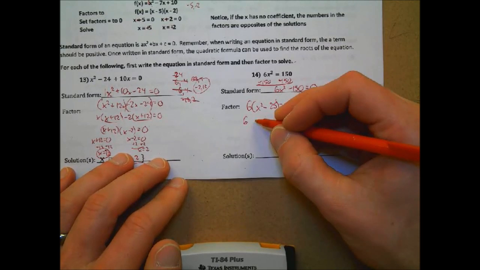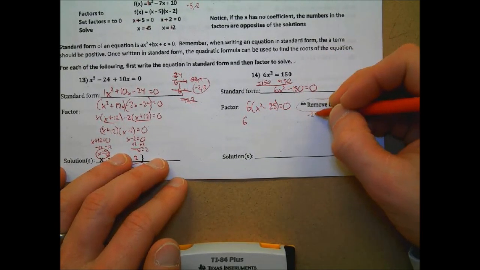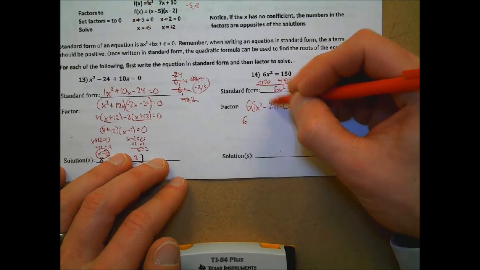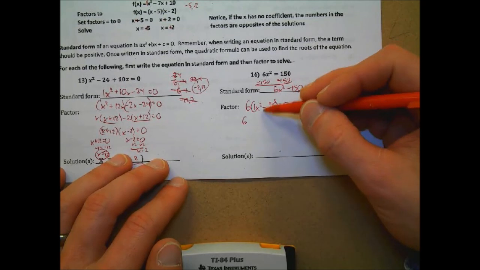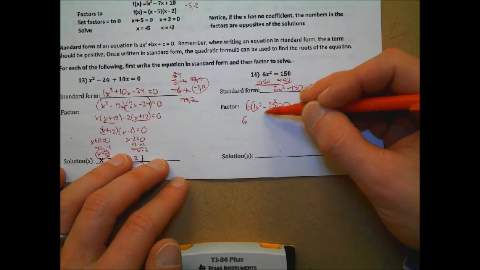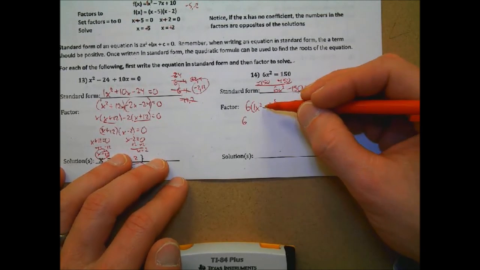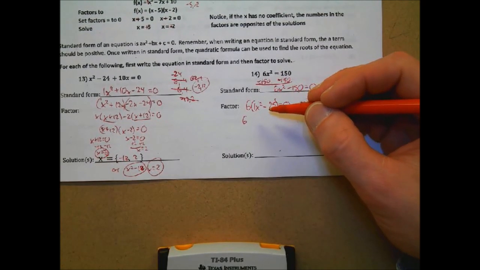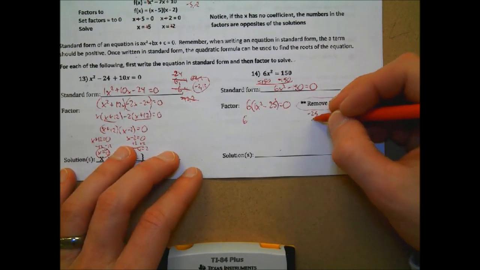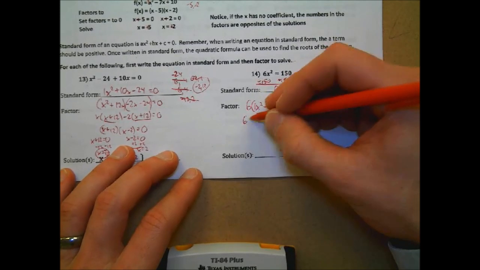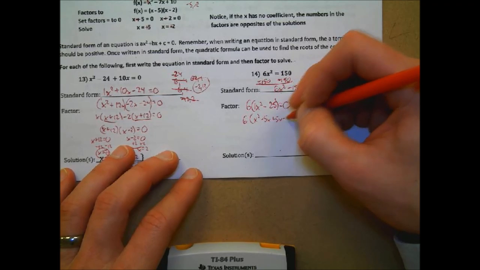I'm going to do 1 times negative 25. I get negative 25, right? The 1 in front here times negative 25. I need two numbers that multiply to negative 25 and add to my middle term. What is my middle term here? It's a 0. That's right. So what two numbers multiply to negative 25 but add to make 0? 5 and negative 5. That's right. Good job, Trey. So this becomes x squared minus 5x plus 5x minus 25.